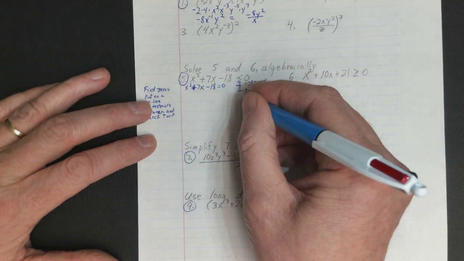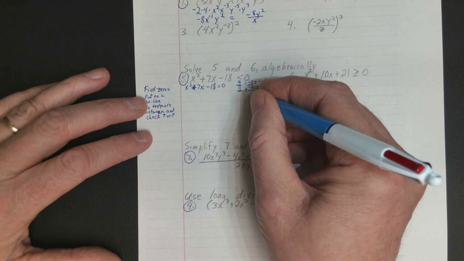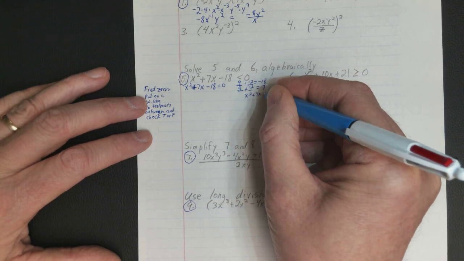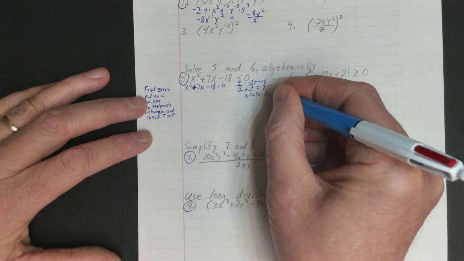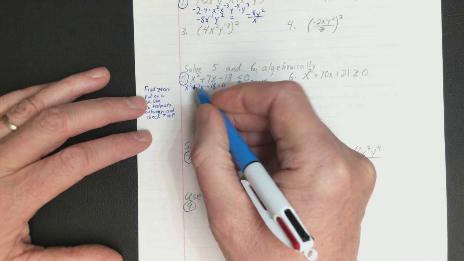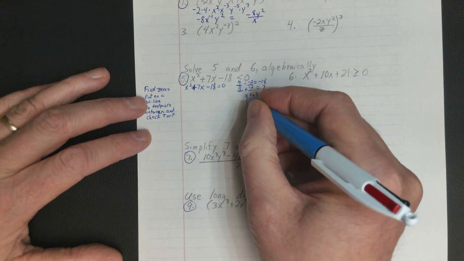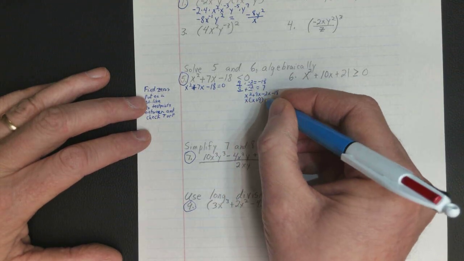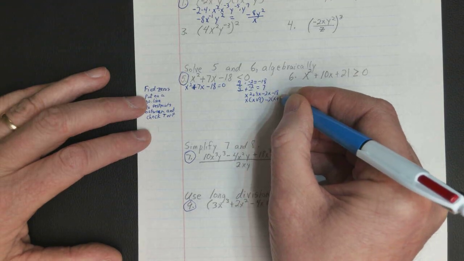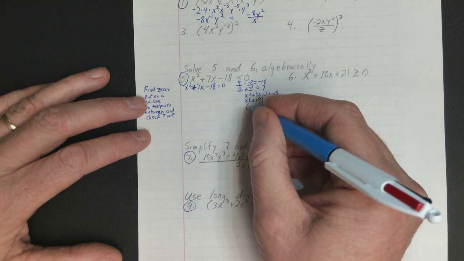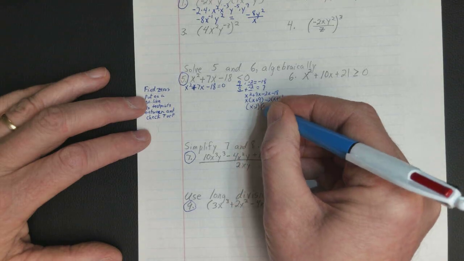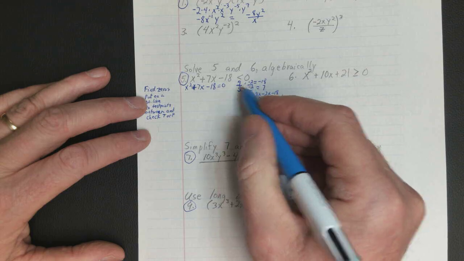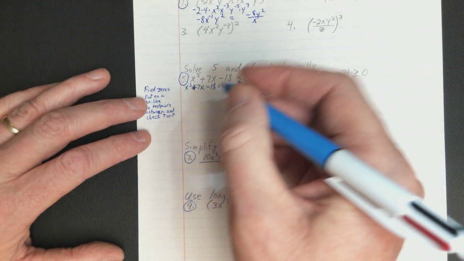And then if I keep factoring, that'd be x squared plus 9x minus 2x minus 18. I'm just factoring this part here. And then grouping: x times x plus 9 minus 2 times x plus 9. And that's x minus 2 times x plus 9. So that's how it factors. Remember, you could probably just go straight to that when 1 is the coefficient.